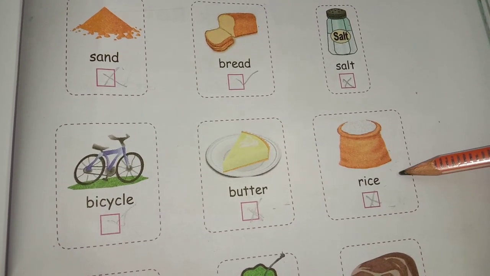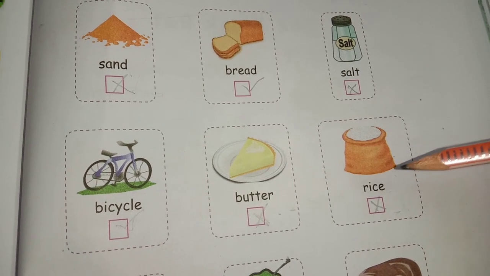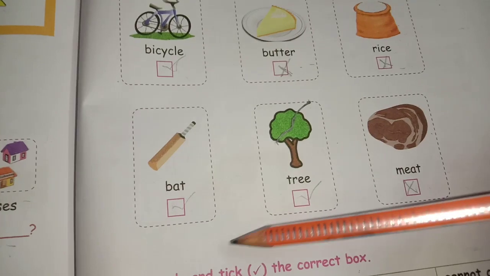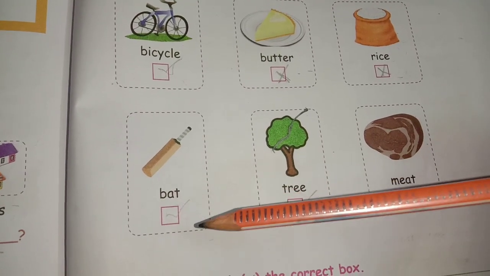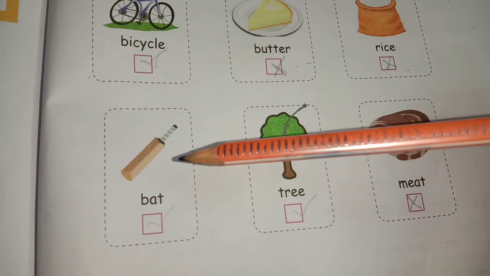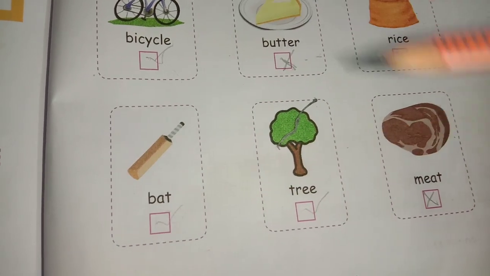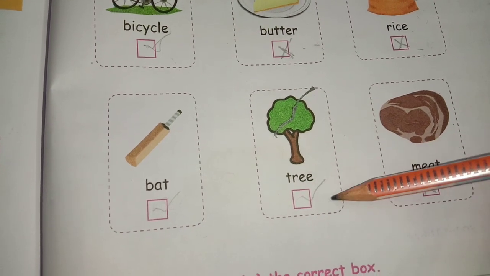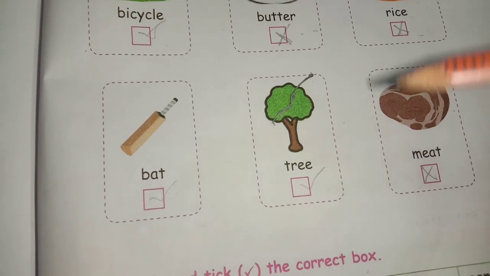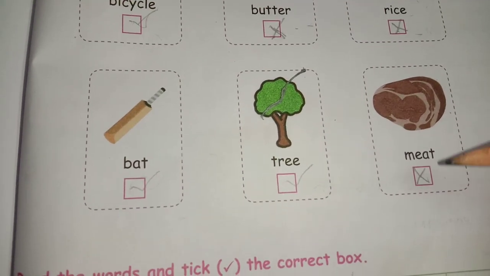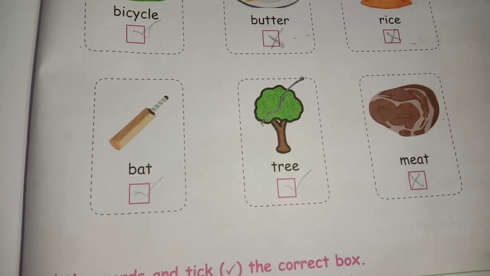The question you will ask, how much kg of rice do you need? Next one, bat. Bat is a countable thing, so you can put a tick. And the question, how will you ask? How many? Here trees also in the same manner. You can ask the question as how many, and you can count how many trees are there in the street. And here the meat you can't count, so I have put a cross.